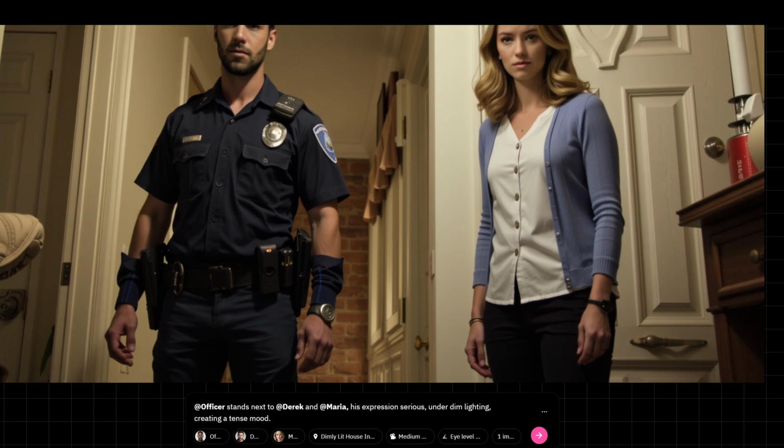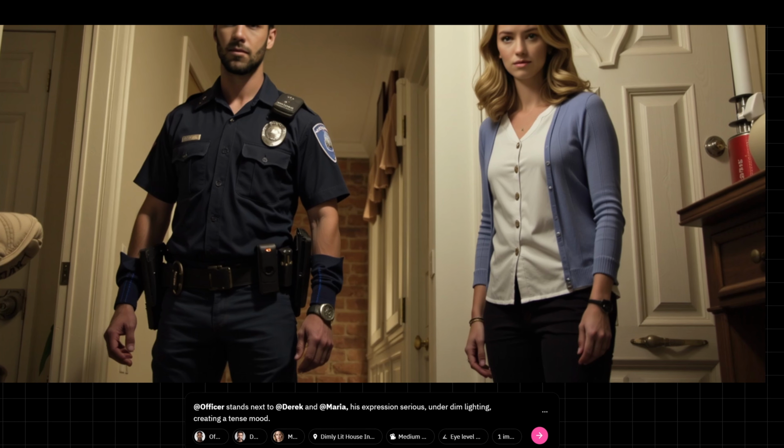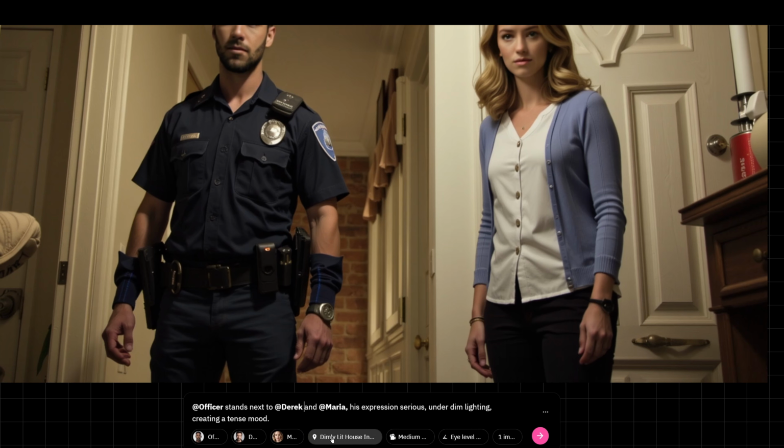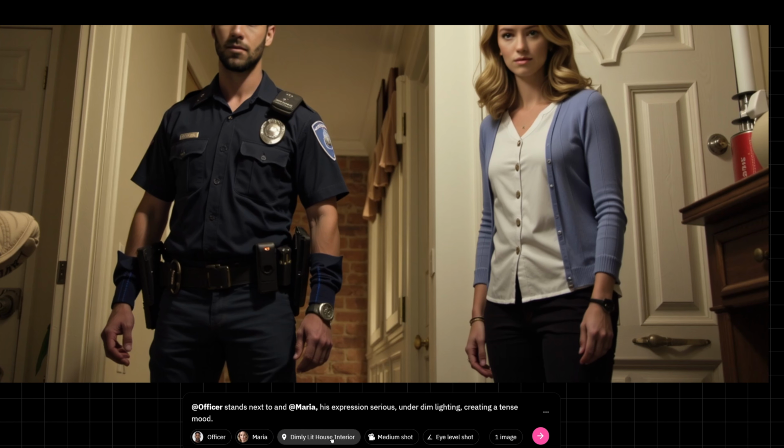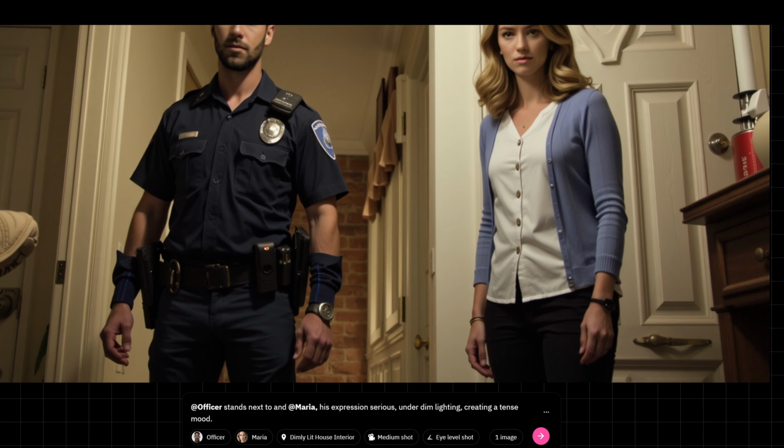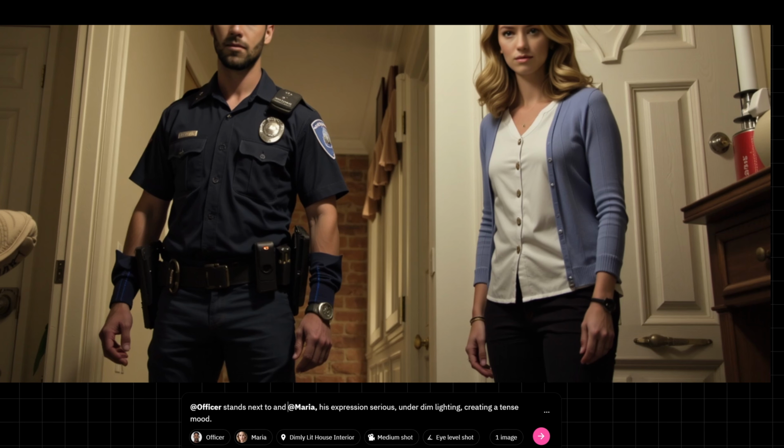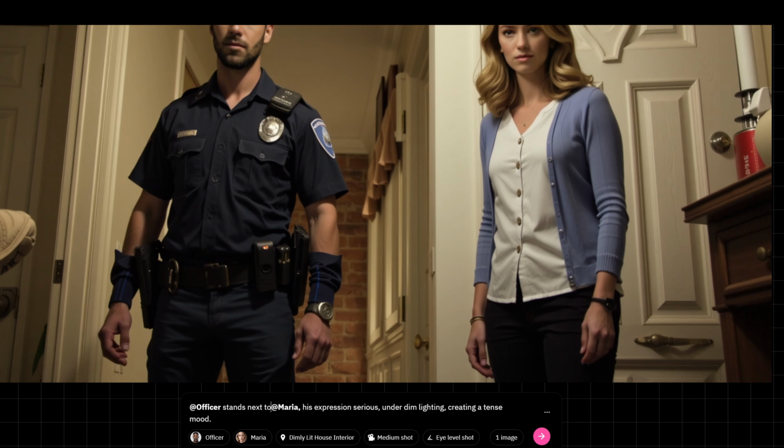And as you can see in the prompt, when a character is featured, it has an @ symbol with the character's name. So if I wanted to go over here and just delete Derek from this prompt altogether and have it say, officer stands next to, let's just say Maria. Oh, my bad. His expression serious under dim lighting, creating a tense mood. So now we just have the officer and Maria. And you can see when I deleted that part of the prompt that featured @Derek, he was deleted from down here as well.